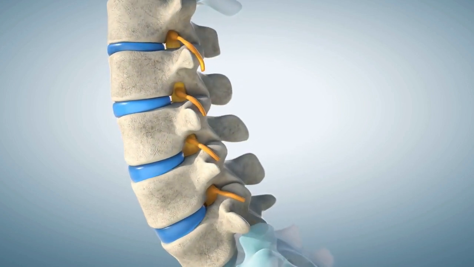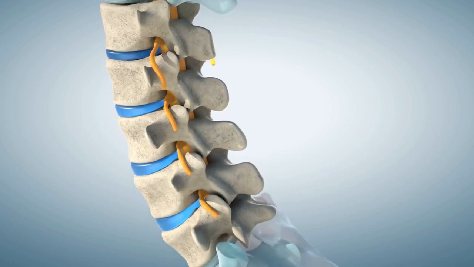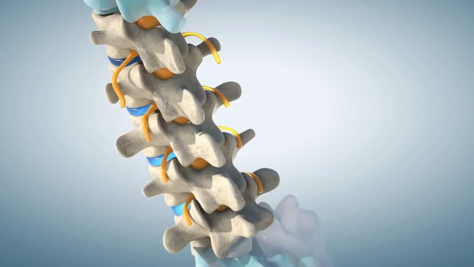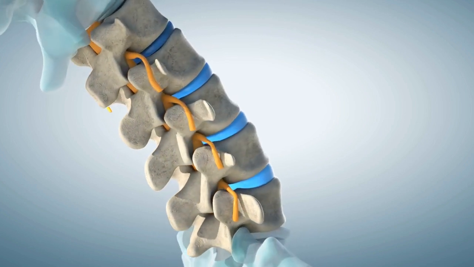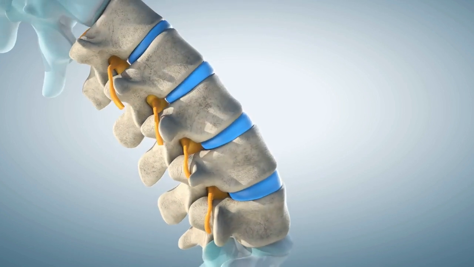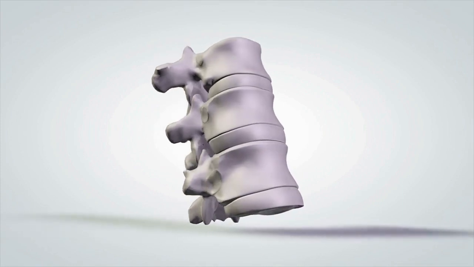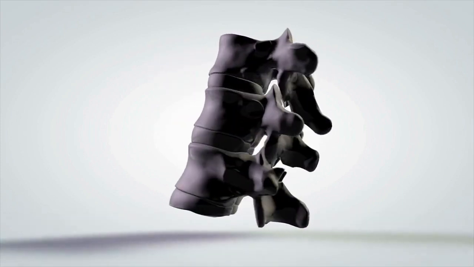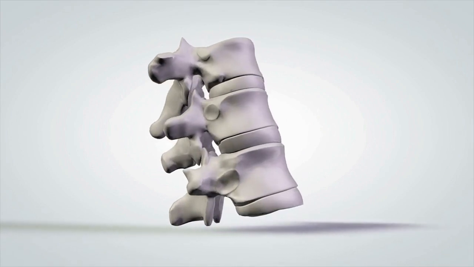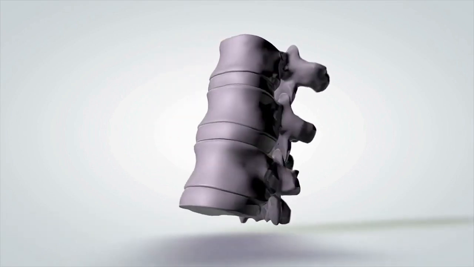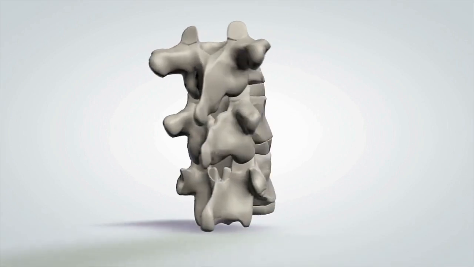Muscles, tendons, and ligaments. Together the muscles, tendons, and ligaments are called the soft tissues of the back. These soft tissues support the back and help hold the different parts together. Spinal stenosis is a narrowing of the spinal canal or of the spaces between the vertebrae where spinal nerves pass through. This narrowing is usually caused by arthritis or injury and can cause symptoms for different reasons.